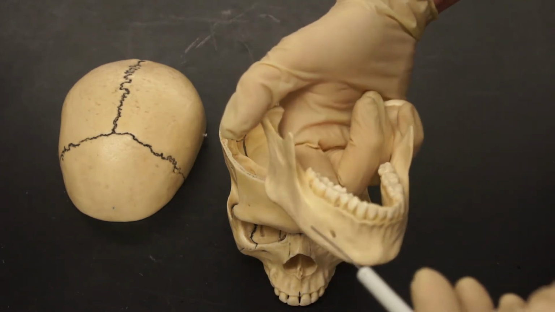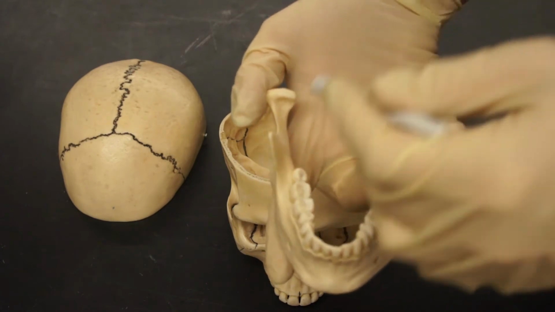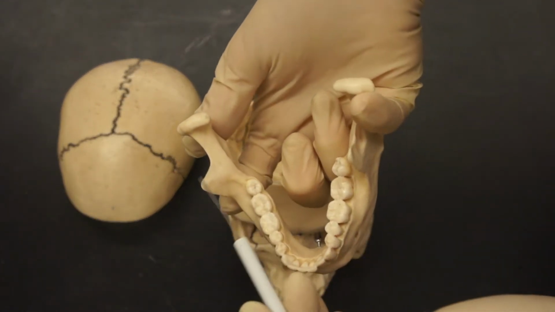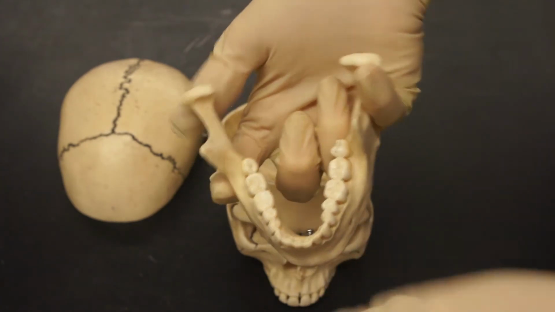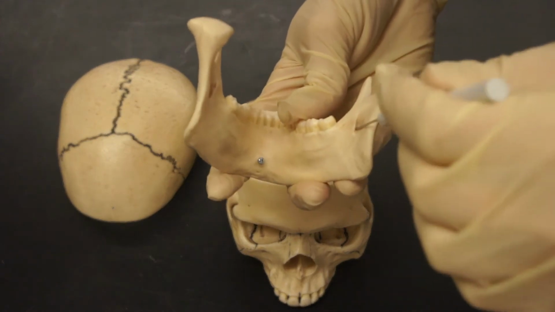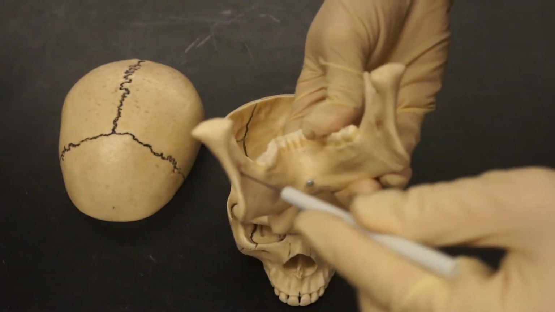And then we have the condylar process of the mandible, that's this one, more posterior, and the coronoid process of the mandible is this one, more anterior. And then if we flip it around, we have in the back the mandibular foramen, or mandibular foramina plural.